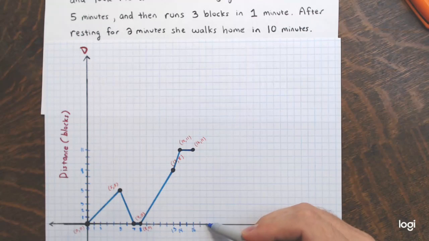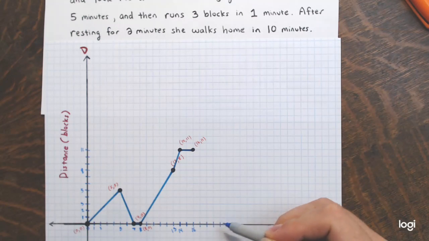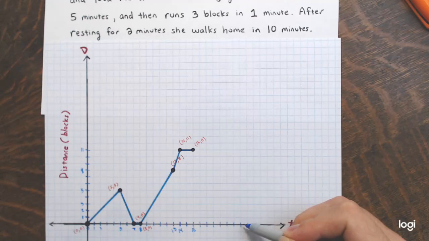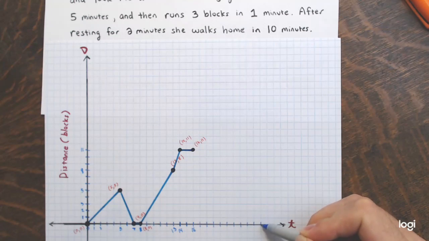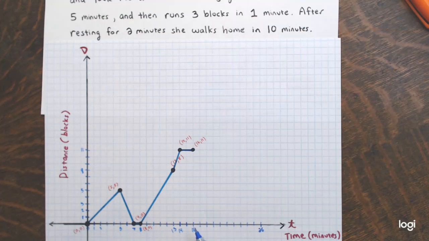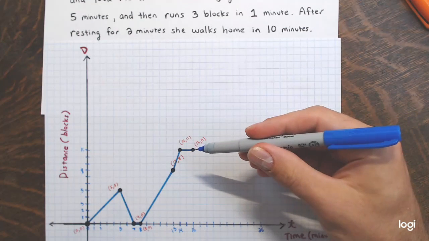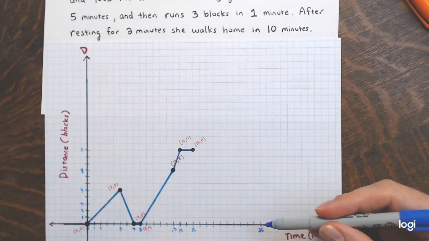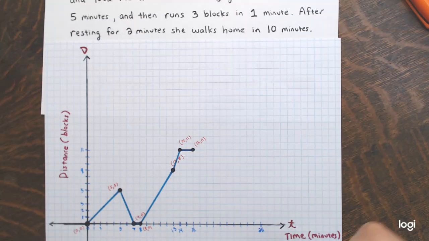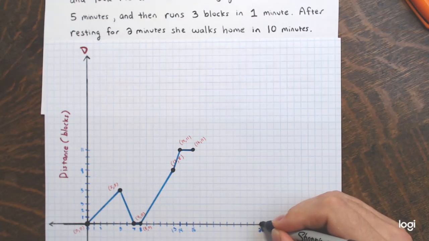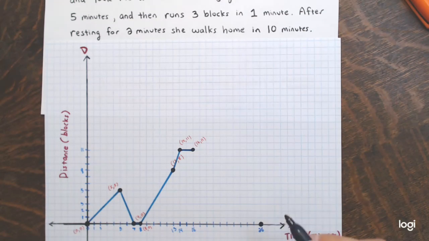So 17, 18, 19, 20, 21, 22, 23, 24, 25. 10 minutes later, 26. So in these 10 minutes, from the 16-minute mark to the 26-minute mark, she walks from being 11 blocks away, all the way back to where she is 0 blocks away from her house.